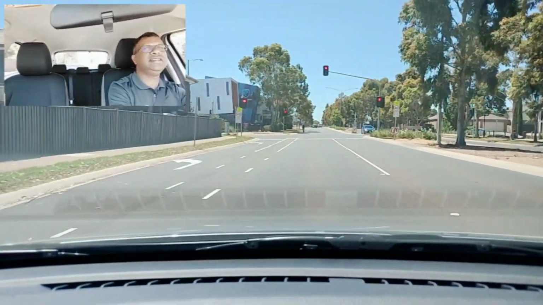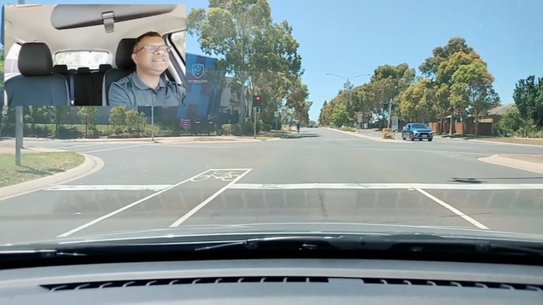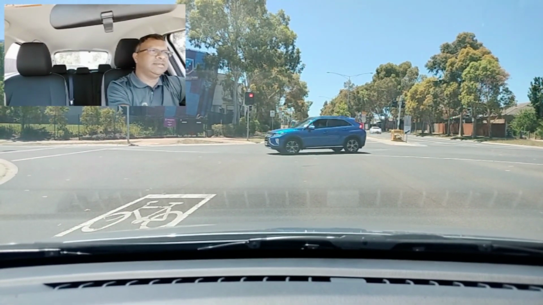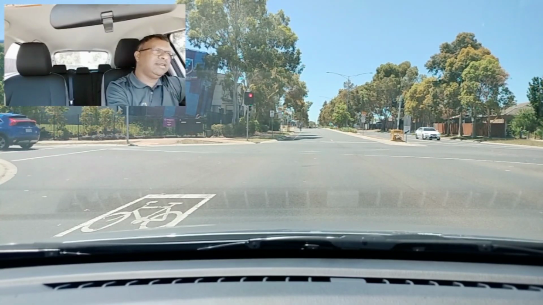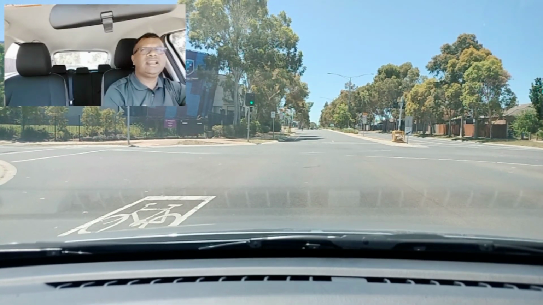Now the traffic light, this is observation. I can see there is a yellow light turning to red, and I'm very far, so I must stop. So you start to slow down like this. When at the traffic light, keep an eye on the traffic signal. Green light, now I'm moving.